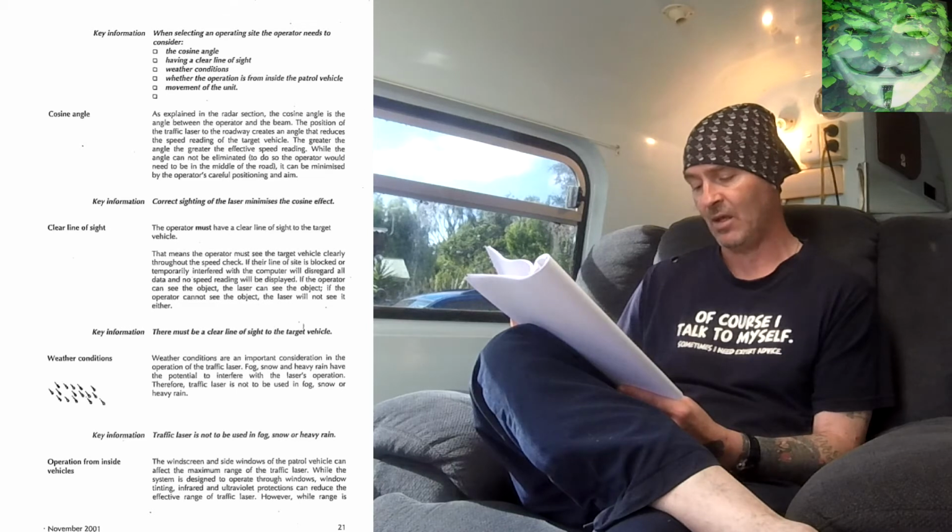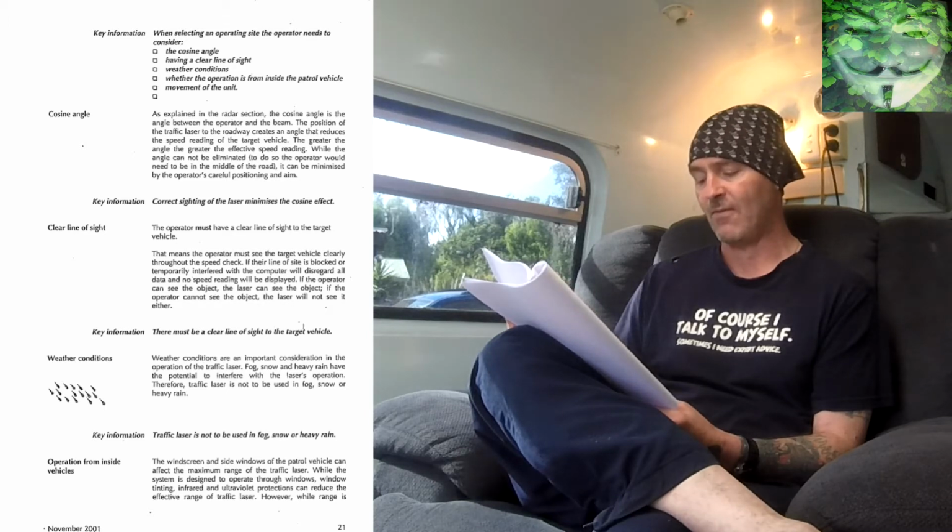Operation from inside vehicles. The windscreen and side windows of the patrol vehicle can affect the maximum range of the traffic laser. While the system is designed to operate through windows, window tinting, infrared and ultraviolet protections can reduce the effective range of the traffic laser. However, while range is affected, the accuracy of the speed reading is not.